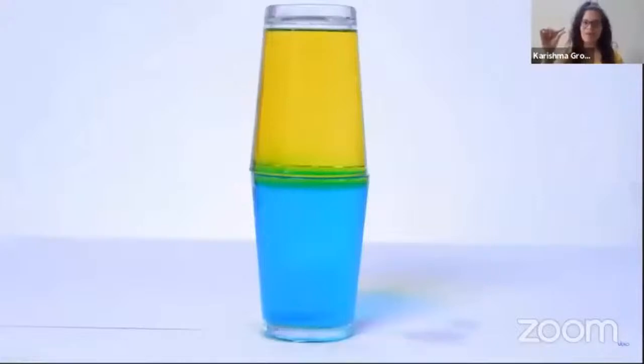Can you see the green color that is formed in between? Because just where the water is meeting, the cold water and the warm water got mixed together and it turned green. Whereas the cold water is heavier, so it stayed down. The warm water is lighter in weight, so it stayed up. So they did not get mixed. Clear? Did that happen for you as well?